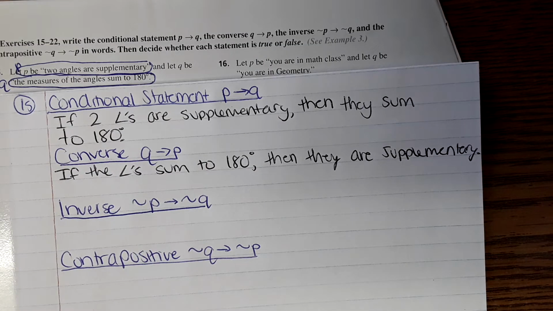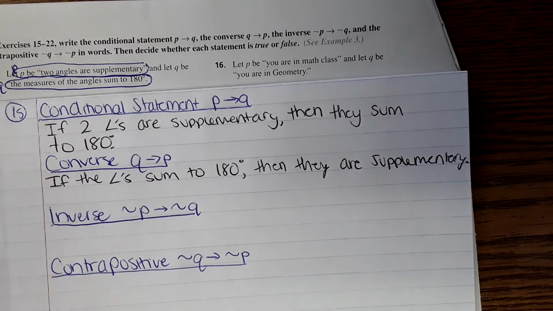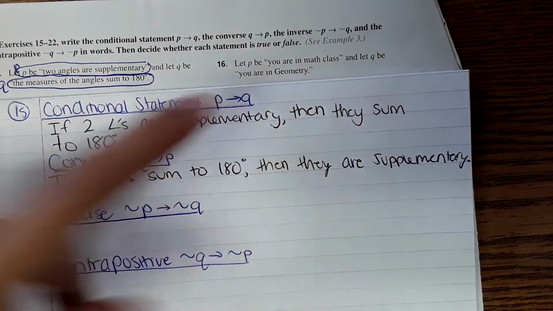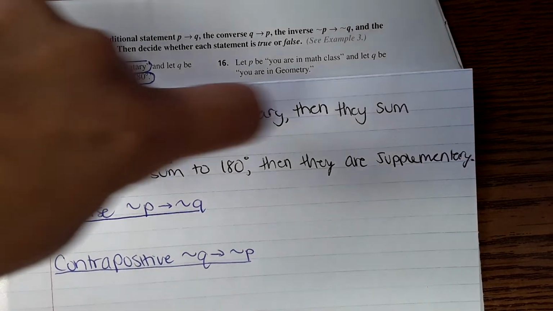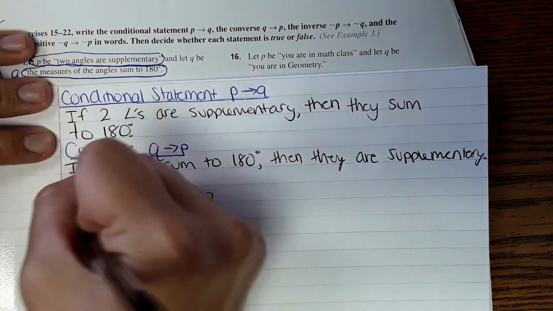Now for the inverse, the not P to not Q, what I would recommend doing is looking back up at the conditional, which is in the order P to Q, and just putting nots in there. If two angles are not supplementary, then they do not sum to 180. So that's what I'm writing.